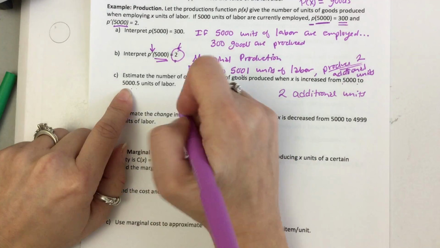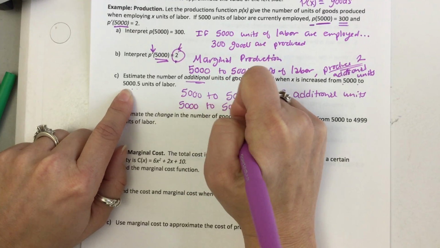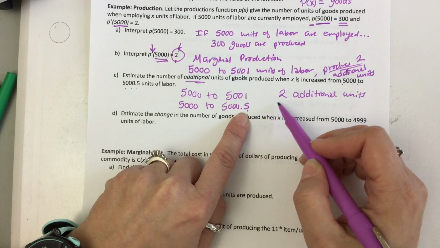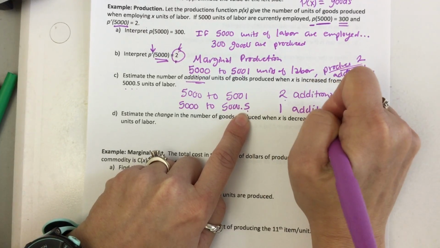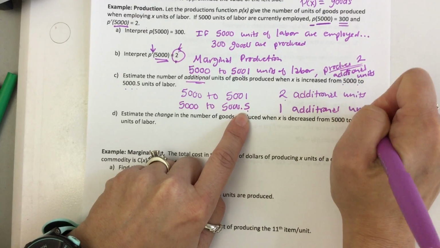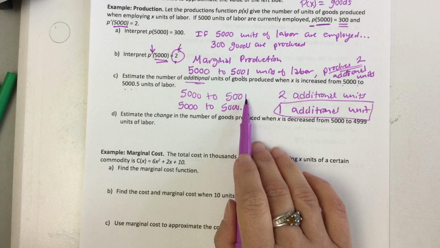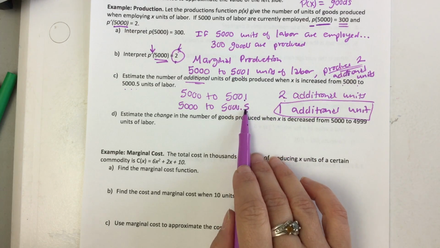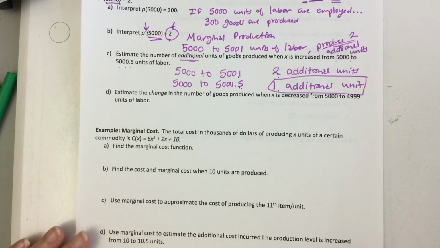What if we only go to 5,000.5? So 5,000 to 5,000.5, well, that's half of that change. So half of 2 is 1. So they would be able to make 1 additional unit. If they can increase their employment by 1 unit, they can get 2. But if they can only increase it by half of that, it would be half of the 2, which is 1.